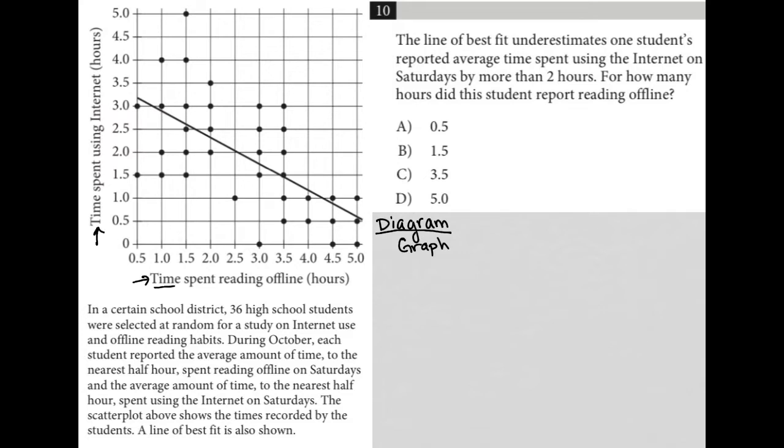So the x-axis in this case is time spent reading offline. The y-axis is time spent using internet. Based upon understanding those two things, I pretty much understand what each of the ordered pairs on this graph represent, and I can understand the trend of this line of best fit here, which basically is telling me that the more time, right, as we go to the right on the x-axis, the more time spent reading offline, the less time, right, as we go down on the vertical, the less time spent using internet.